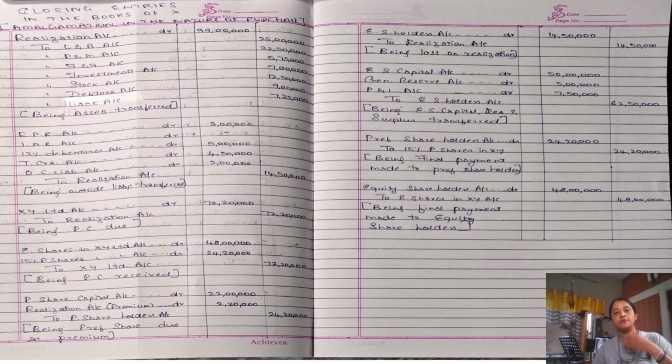So whatever entries I have written in the previous slides, I have just written it so that all the entries are there in one place. So if you want, you can take a screenshot of this and then zoom and then see the amounts. So the first entry was realization account debit 99 lakhs, and then all the assets account. You took the total of all these assets and then 99 lakhs. And then the second entry was transferring all the outside liabilities. Export profit reserve account debit, investment allowance reserve account debit, 13% debentures, creditors, outside liabilities. You take the total of all these and put it over here. 14,50,000. The third entry was for purchase consideration due.